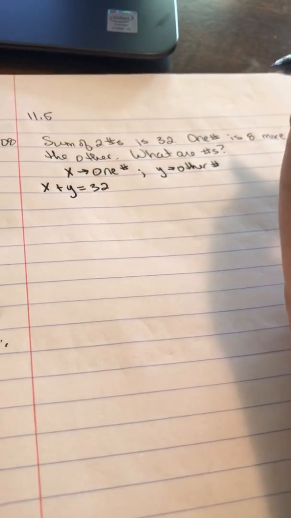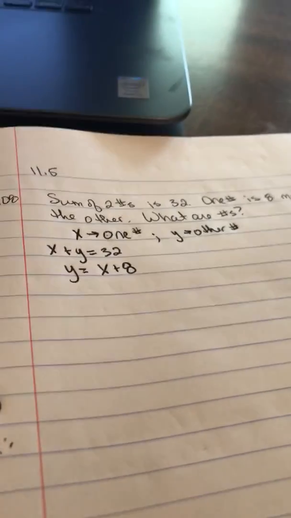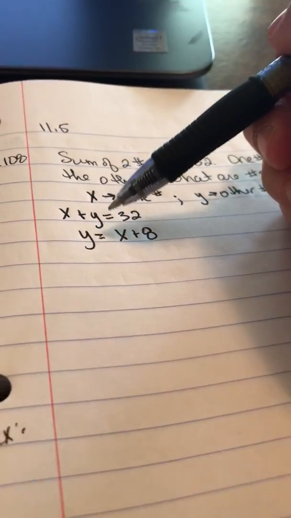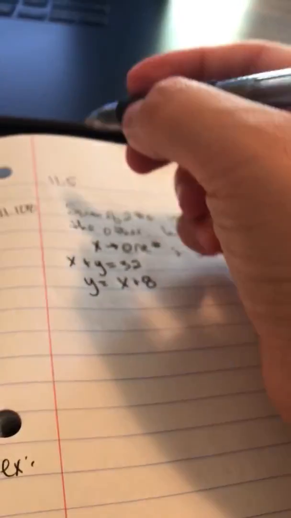So it says the sum of the two numbers is 32, so I know that x plus y has to be 32. And then one number is 8 more than the other, so I'm going to say y is 8 more than x, which is x plus 8, or 8 plus x. So I've got my 2 by 2 system here. I've got two equations, two variables, so now I can solve.